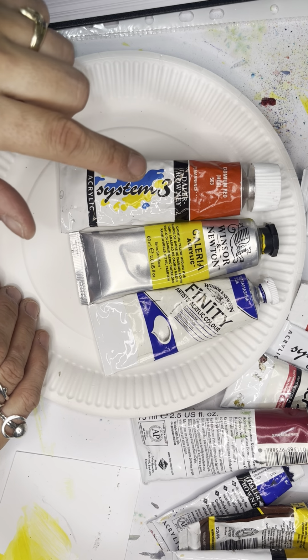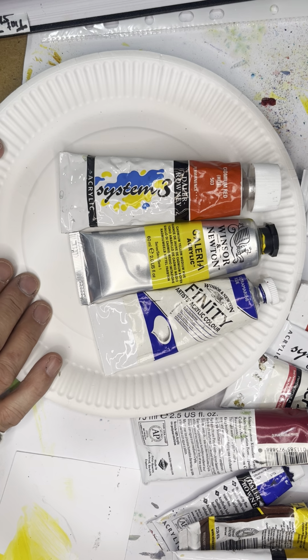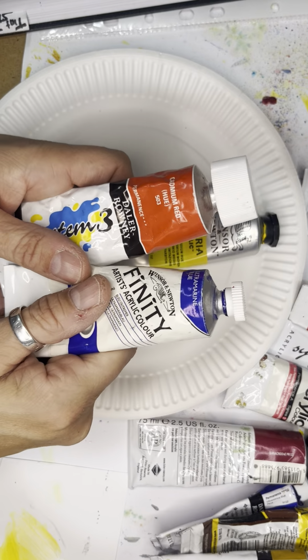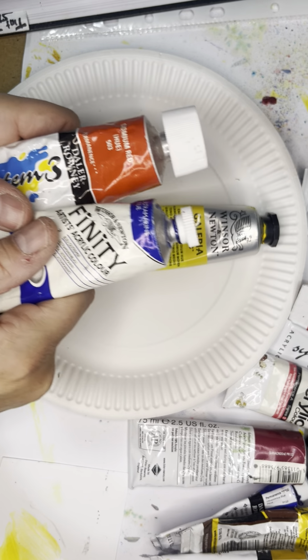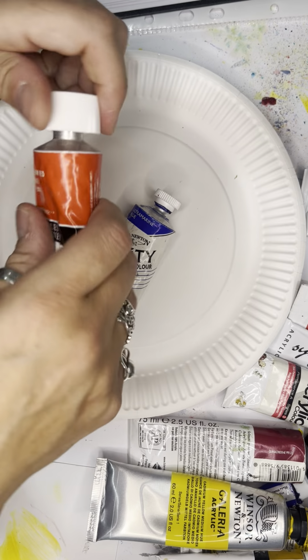So that's why colour theory can be confusing. You can use red and blue together and they're not going to make purple like you think they're going to. So I'm just going to show you.